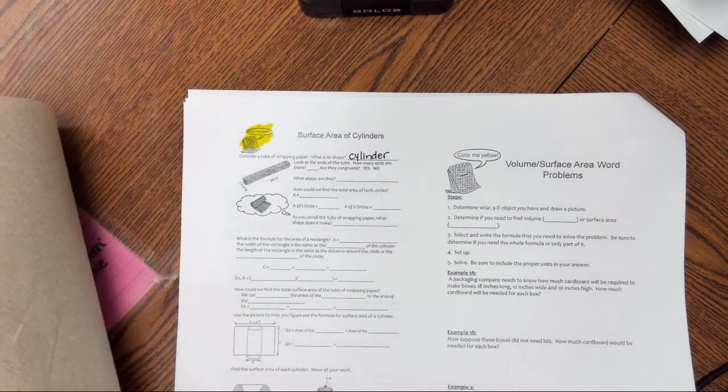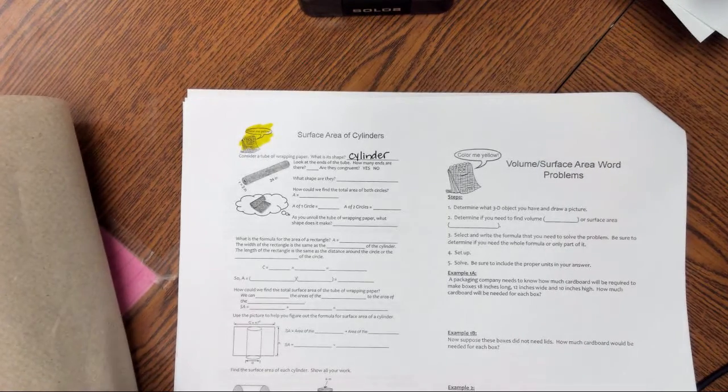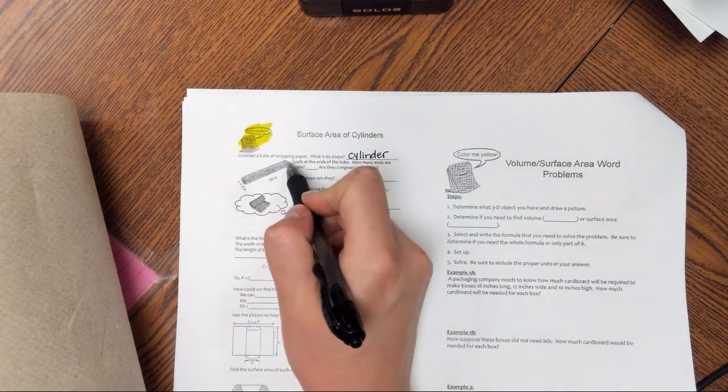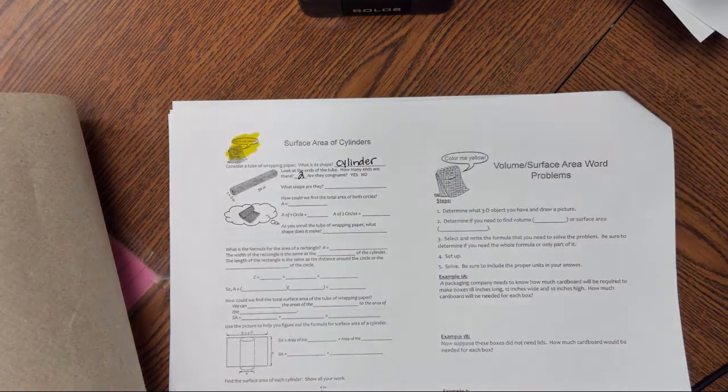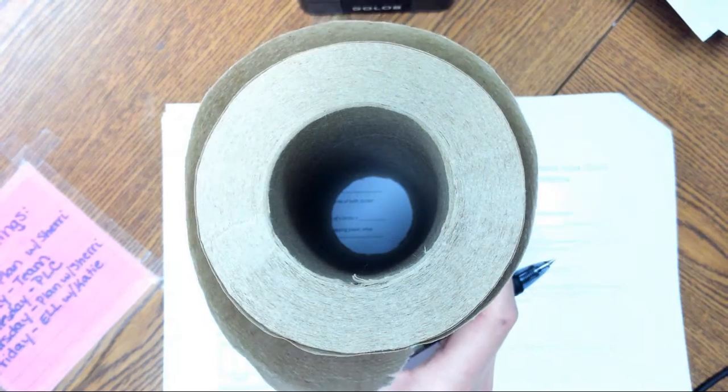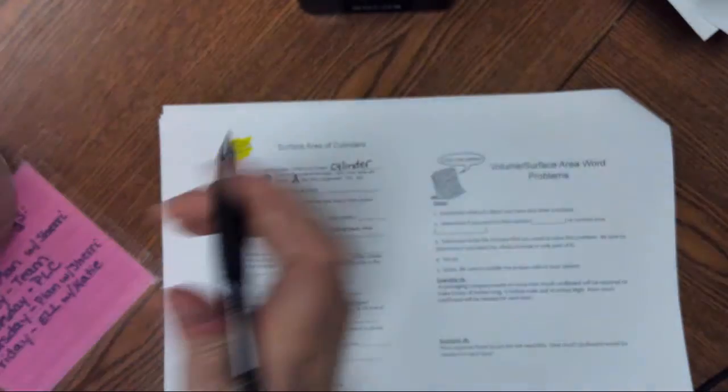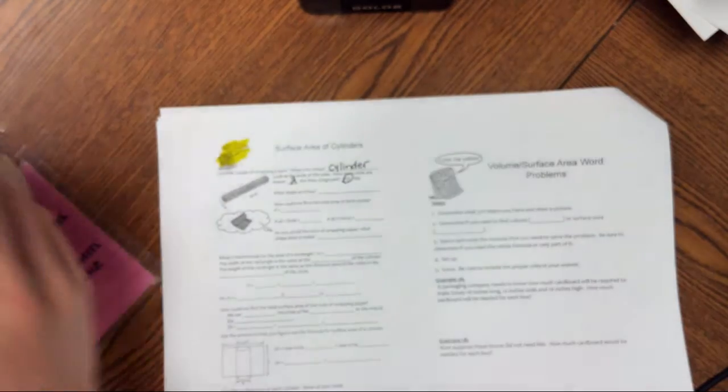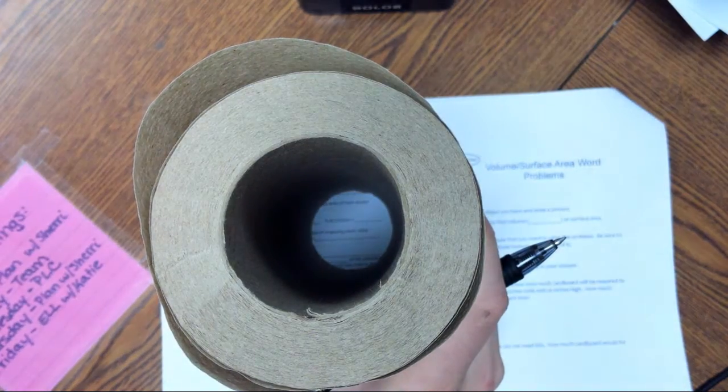Okay, so if we look at the ends of the tube, how many ends are there? Well, we've got one end here, one end here. That's two ends, two flat faces, and are they congruent? Does this end look exactly the same as this end? And the answer would be yes, they are exactly the same. And if I look at what shape that is, that is a circle.